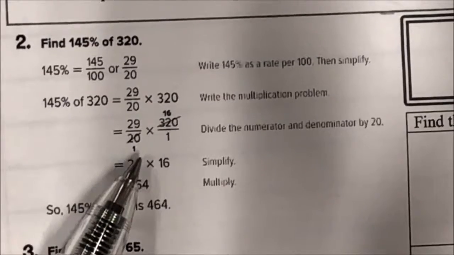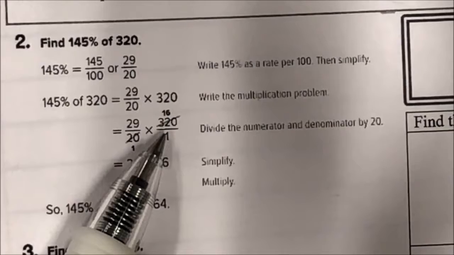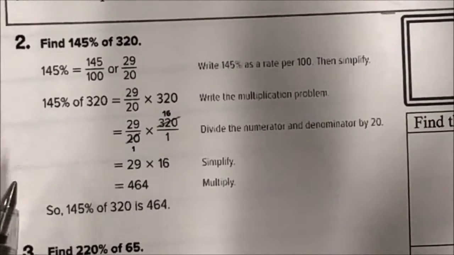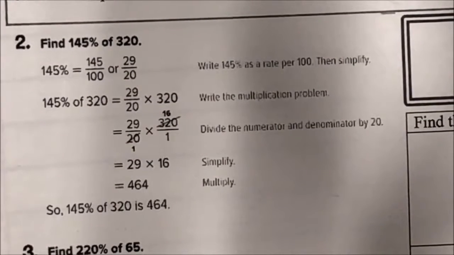I can cross simplify, so 20 becomes 1, 320 becomes 16. Then I multiply 29 times 16, which gives me 464. 1 times 1 is 1, so it's just 464.